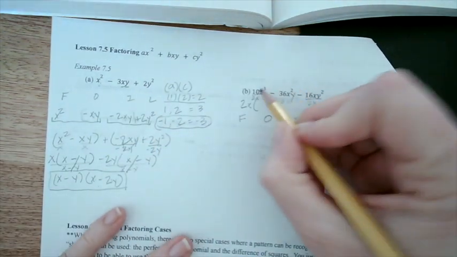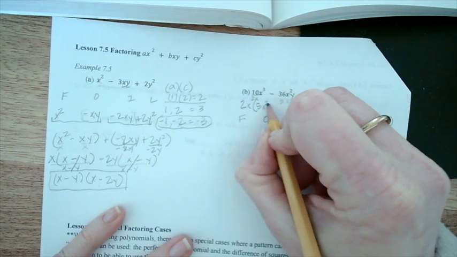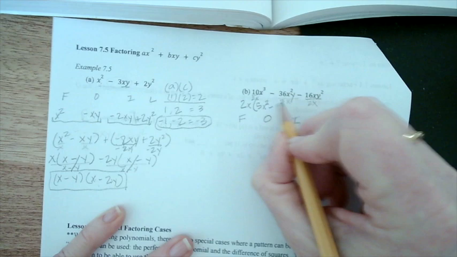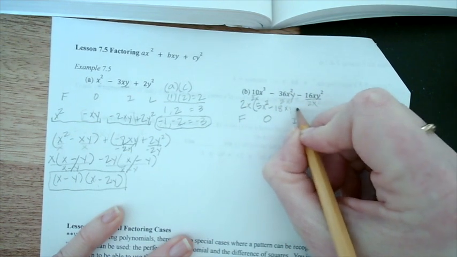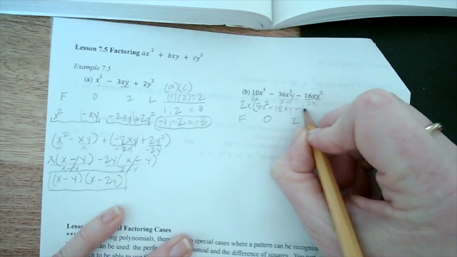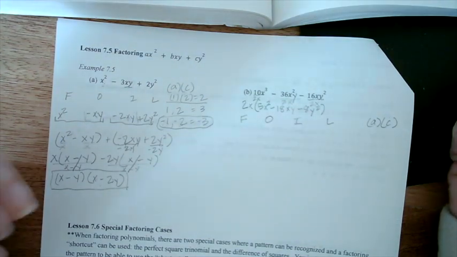And then let's see, so that would be 5x squared. And that would be 18xy and 8y squared. And now I'm ready to start.